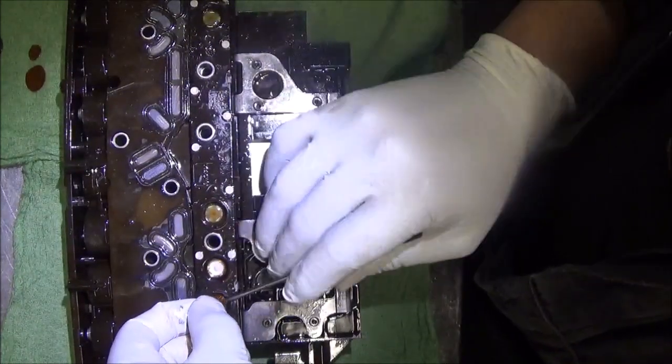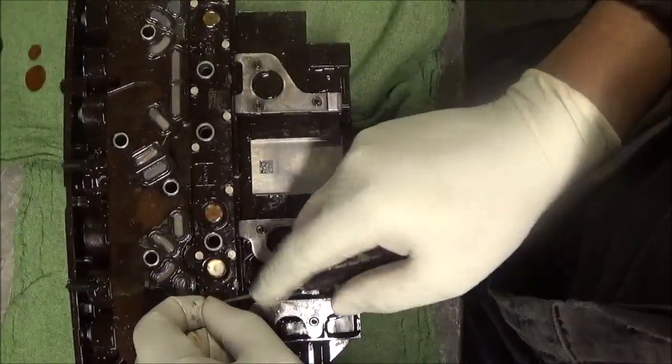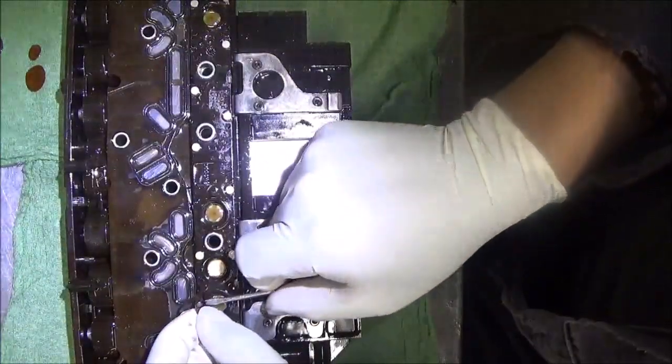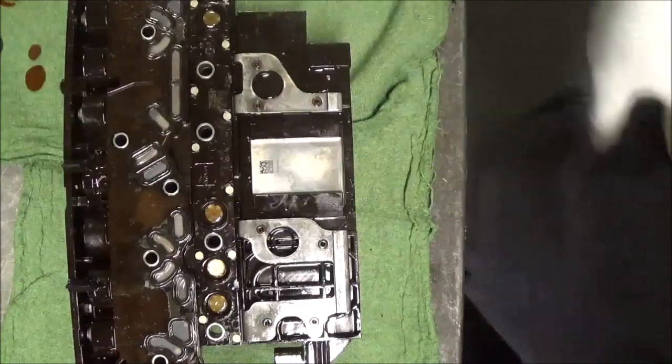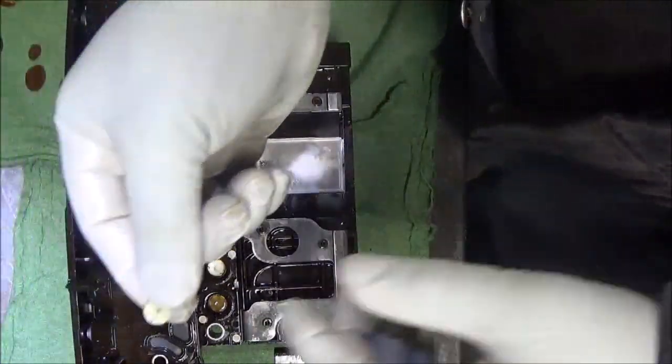Now that's a pair of Channellocks there. Replaced my old ones, which were a little bigger. But I'm not happy.